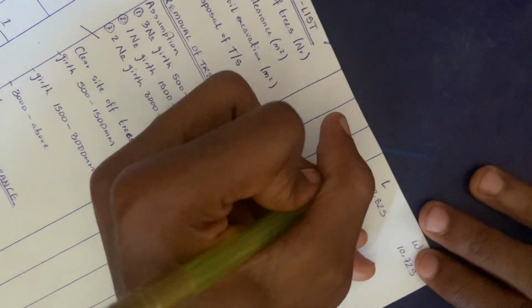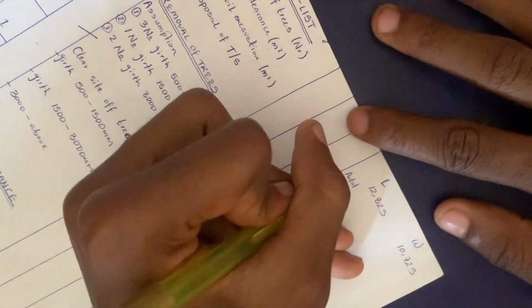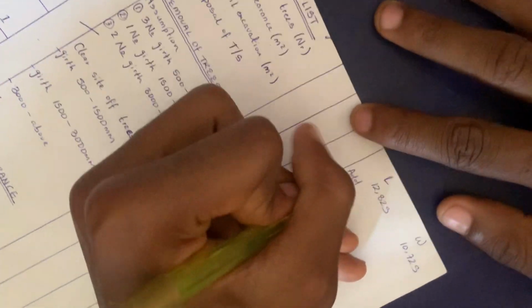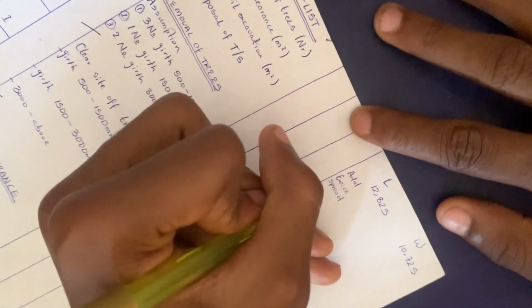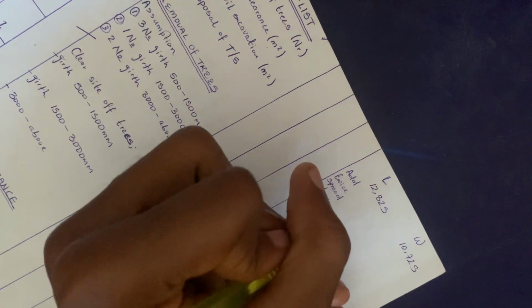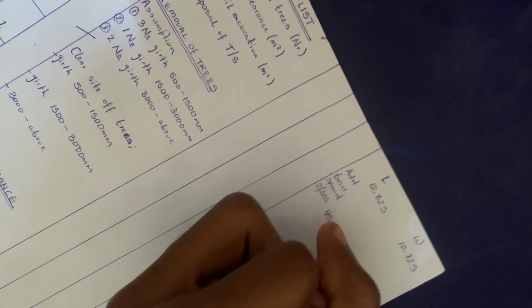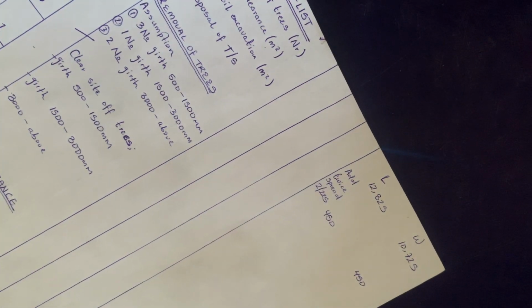So it's 2 spread we're going to be adding, which is 2 by 225, and 2 by 225 will give me 450. So we're adding 450 to the length, and we're going to also add 450 to the width.